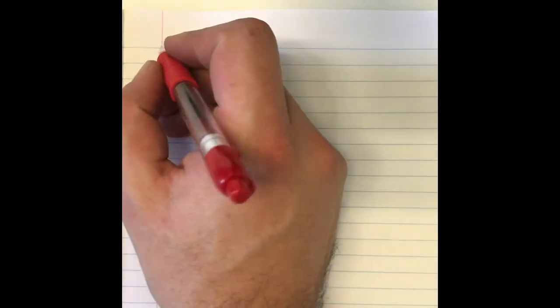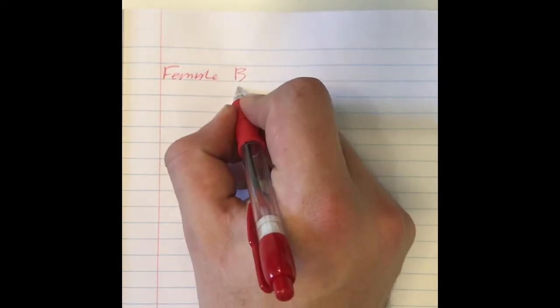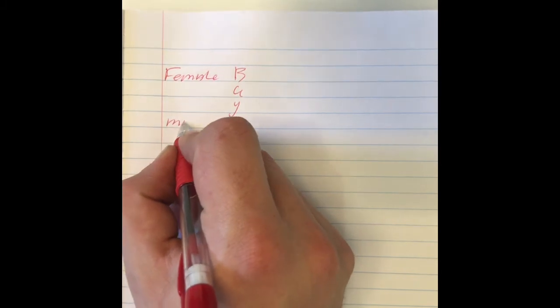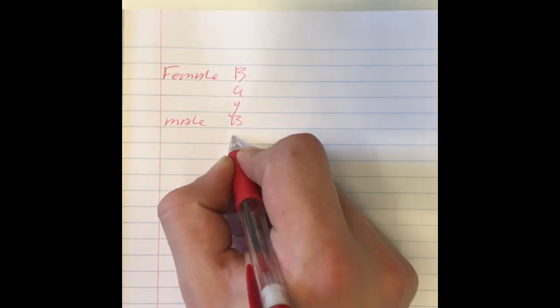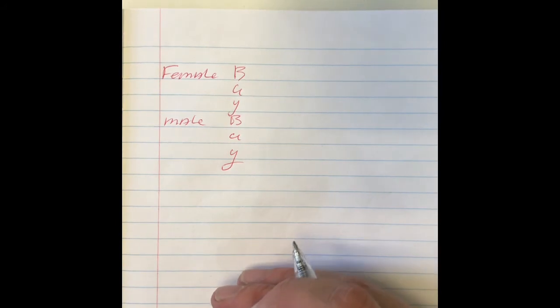Alright guys, so now what we need to do is restructure our table. When I say restructure our table, we want to see our females and their preference for beat, growth, and youth, and we want to see our males and their preference of beat, growth, and youth. So we're melting down the table to have all of our options in the rows.